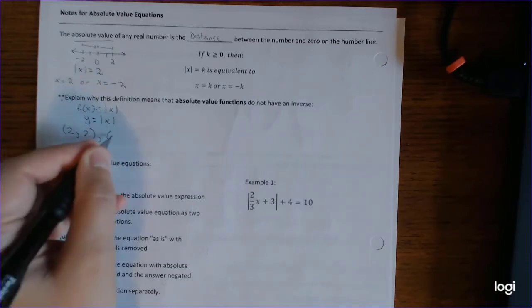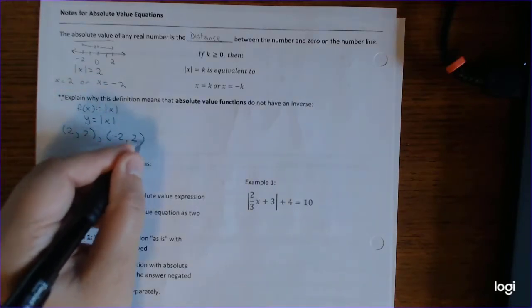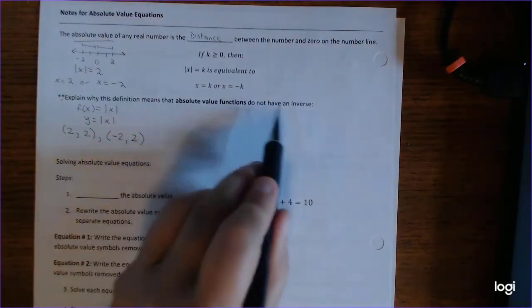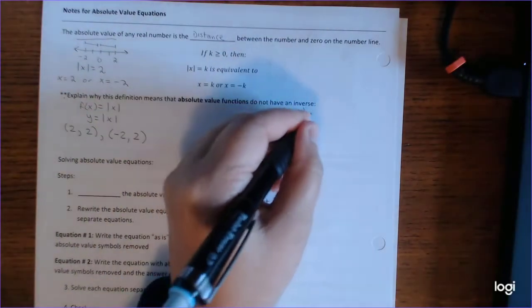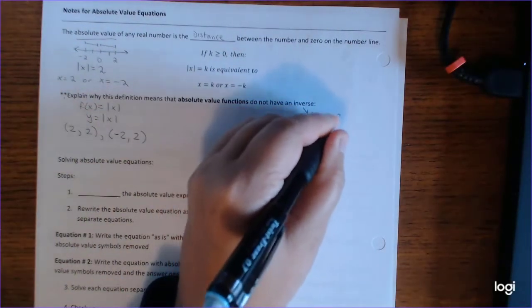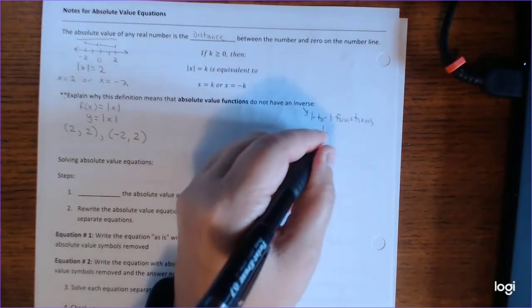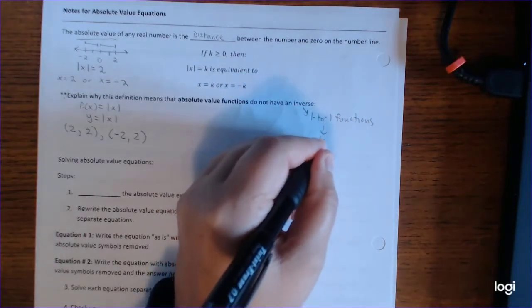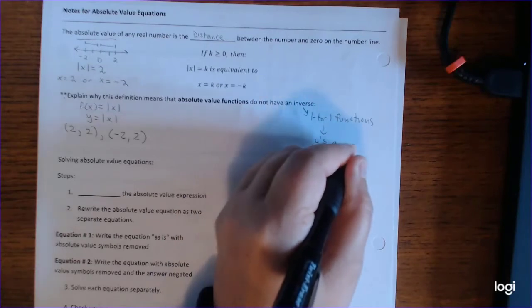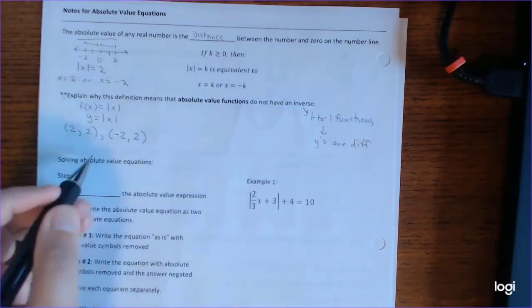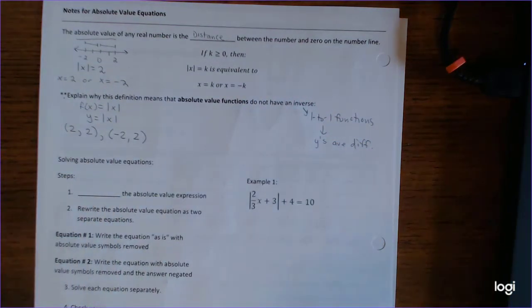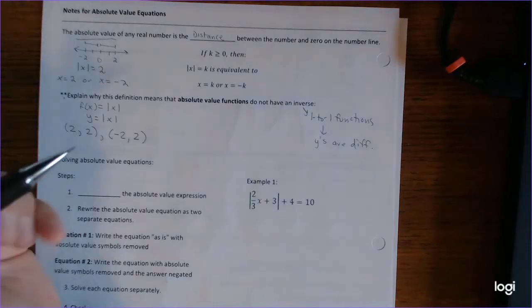If we let x be -2, then y is 2. And remember, inverses have to be one-to-one functions. And in a one-to-one function, the y's are different. So with this one little example, you can see that this y coordinate of 2 has a 2 and a -2 x coordinate.